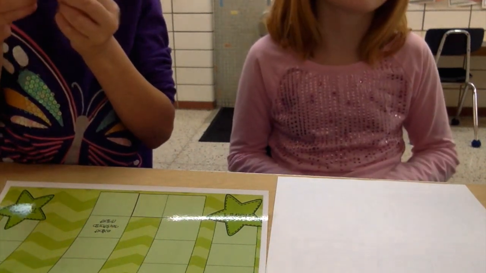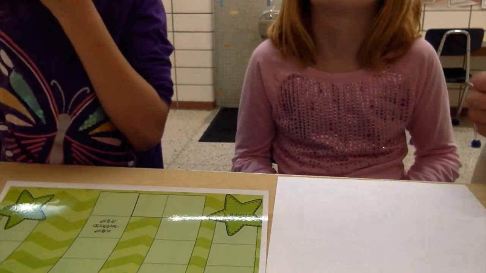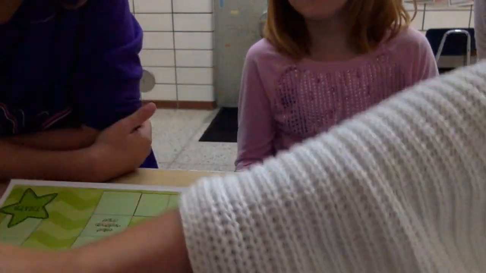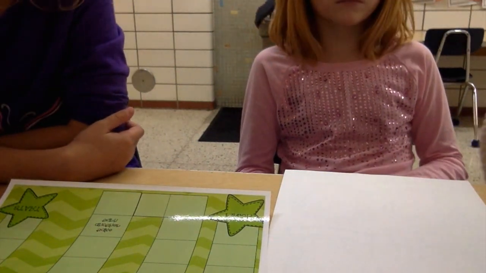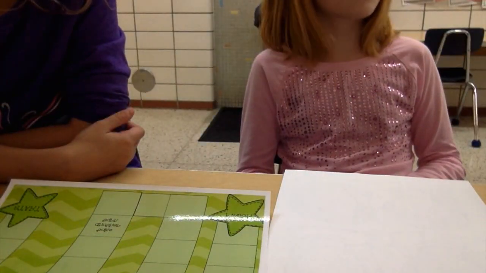It's got to. Okay, so what we're going to do is when we play this game, we're going to pick a card. And some of the cards are double-sided, so you can choose which one you want to do. Okay? So we're going to pick a card. Do you want me to go first so I can show you guys how to do this? Yeah. Alright, so I'm going to pick this card.